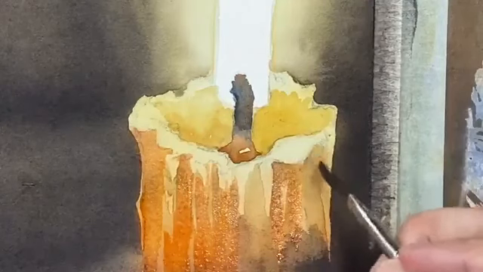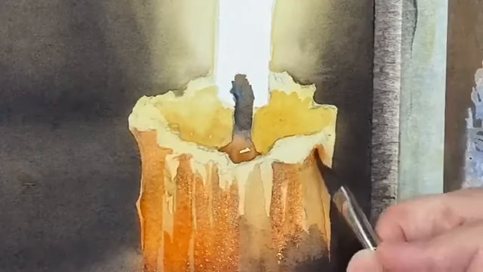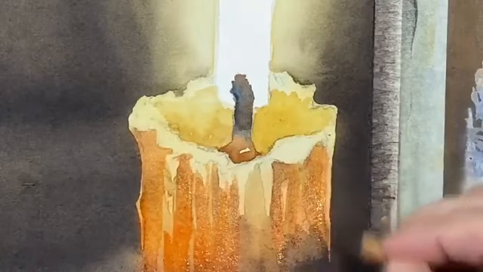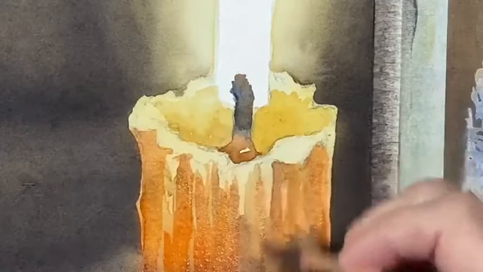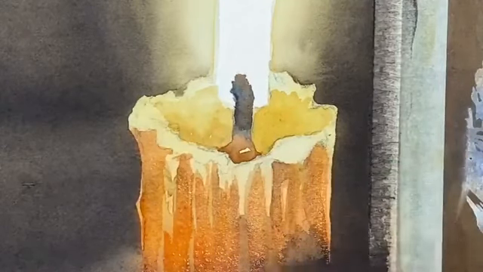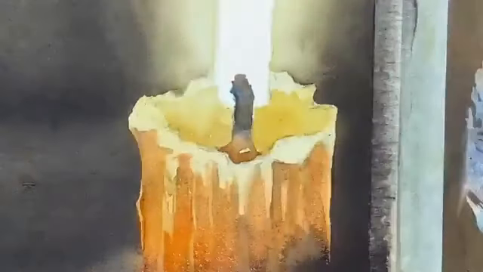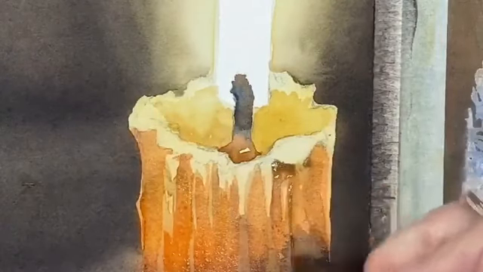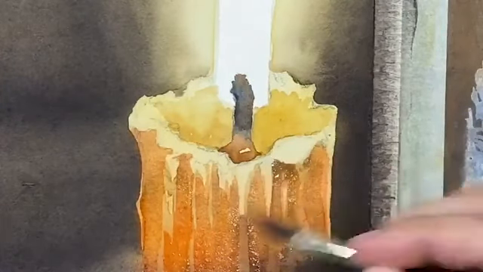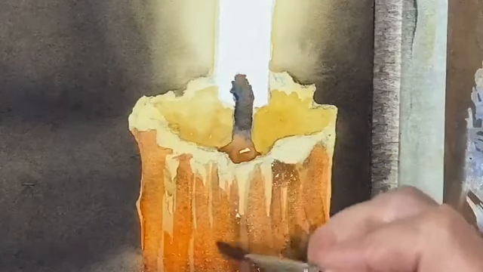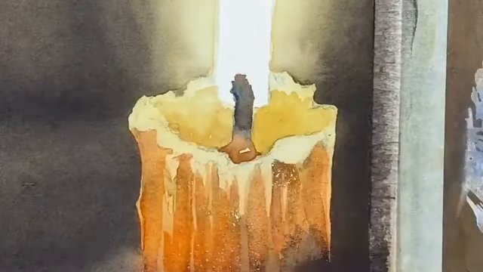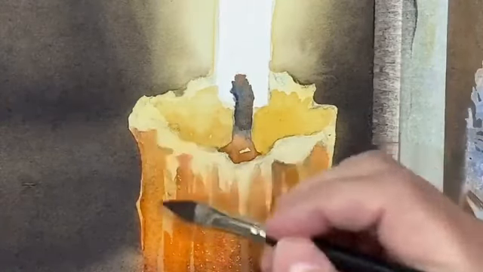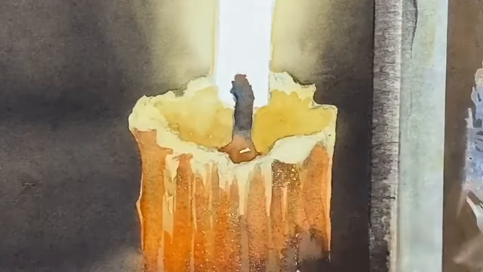Now I'm not doing a total 100%. I'm not even doing a 75% realistic version of this candle, but I don't think that you always have to. I did a lot of realism in my work for a lot of years, and it's fun. I enjoy the challenge of it, but sometimes it's nice to just have fun and experiment and see what happens.